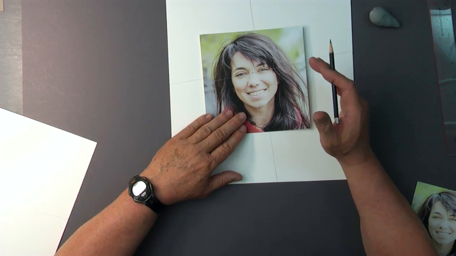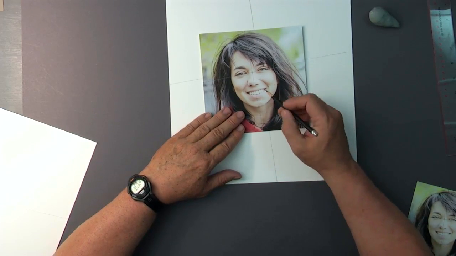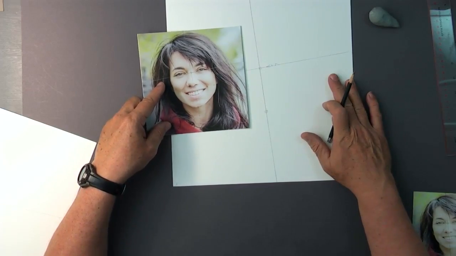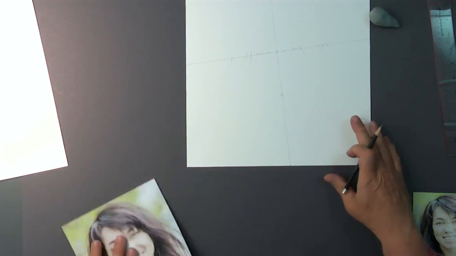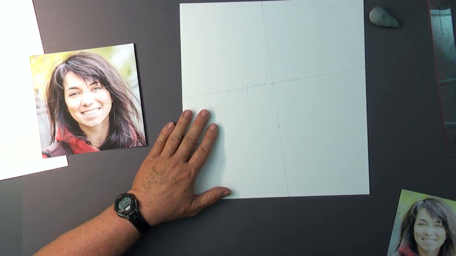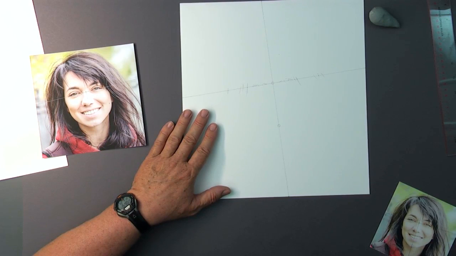There's just many things that I can do. And I shouldn't say anything about the corners of the mouth because that's a whole other position on here. But this is what I have when I get done. And this gives me the opportunity to now move on to the vertical line.